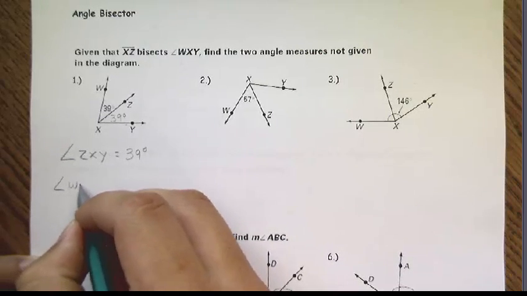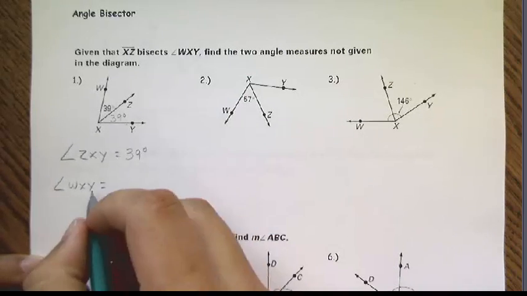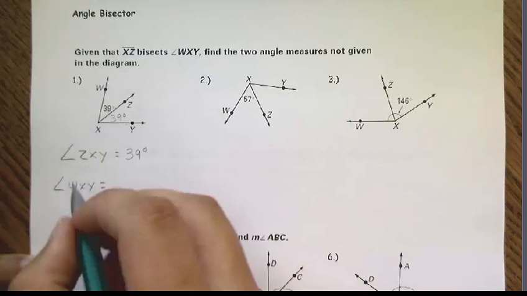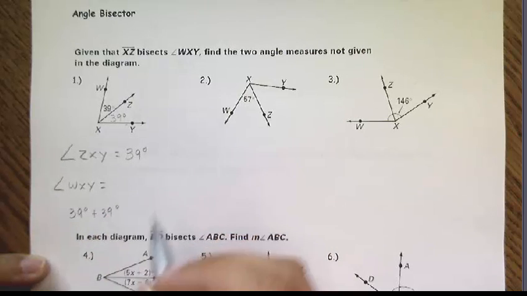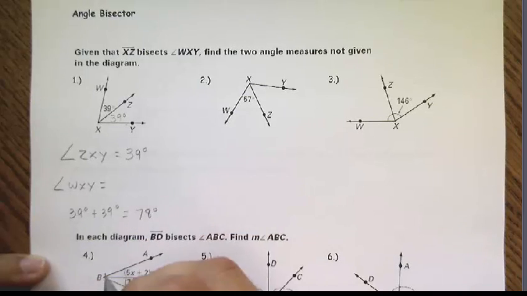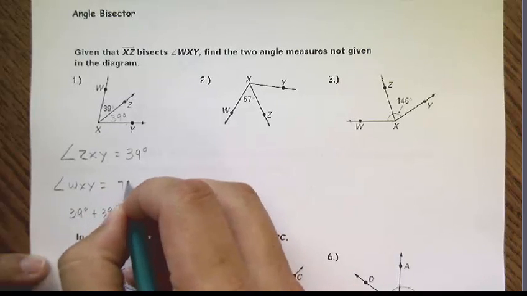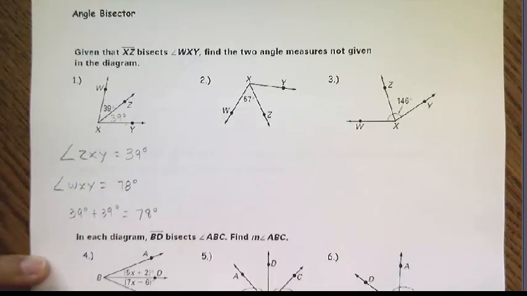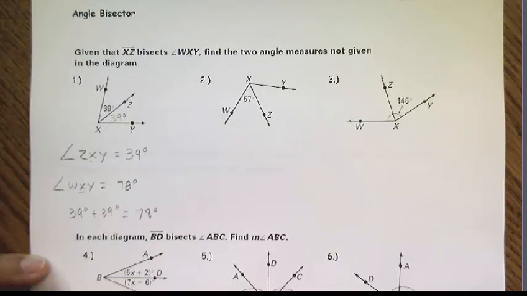Angle WXY equals, well, let's figure it out. How we do that is we take 39 degrees plus 39 degrees, which is going to equal, if you do it on your calculator, 78 degrees. So my angle WXY is going to be 78 degrees. Now, notice that X is in the middle, which means that is our vertex. Okay, let's go over to number three.